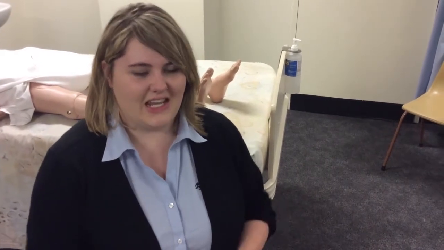So D is for danger, okay? If Larry here is in the middle of the road and there's a tram and a truck coming past, you're not going to run out and start CPR on Larry in the middle of the road.